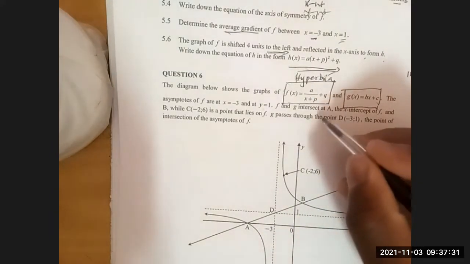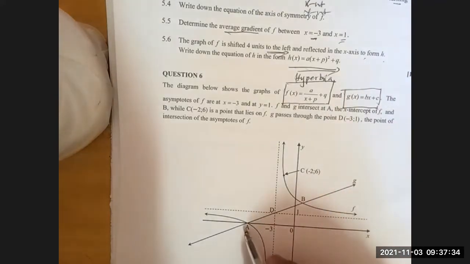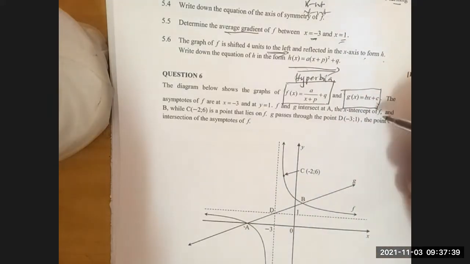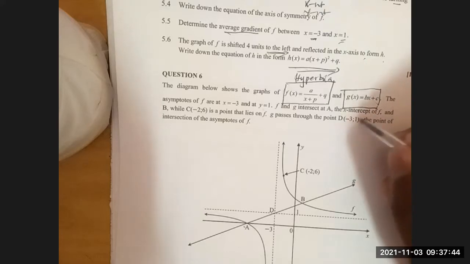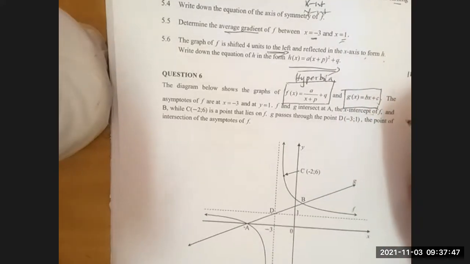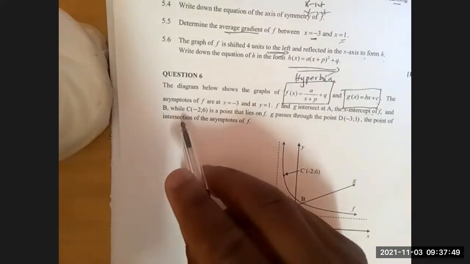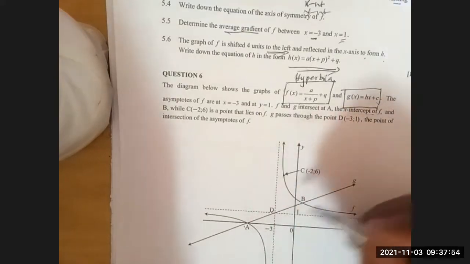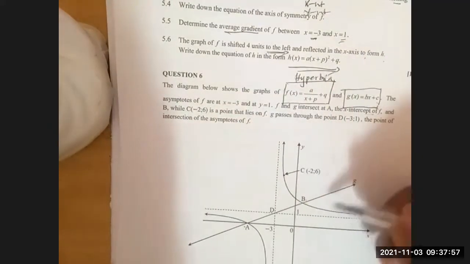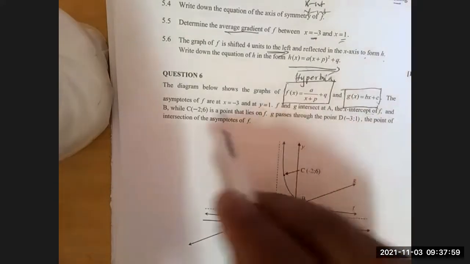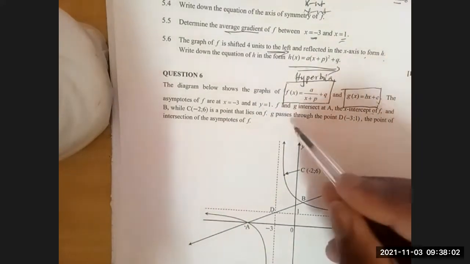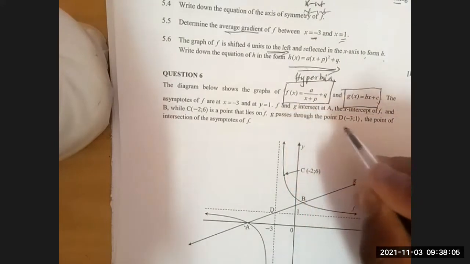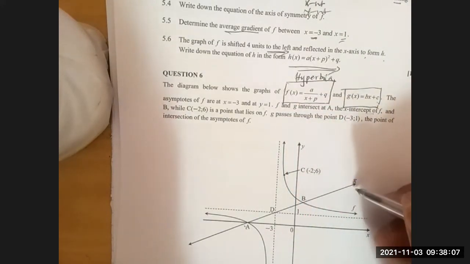And g intersects at a. So this is the graph of g, they're saying it intersects at a. Then a is also the x-intercept of f. And b, which one is b? The two graphs intersect at a and b. While c, which is (-2; 6), is a point that lies on f, so we are given a point on f. And g passes through the point d.